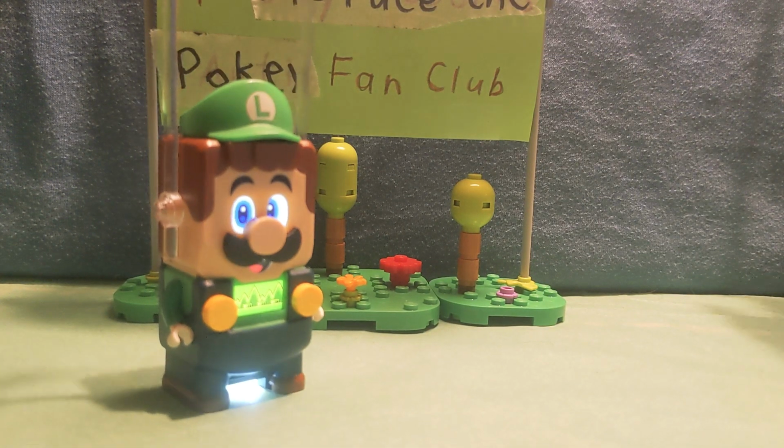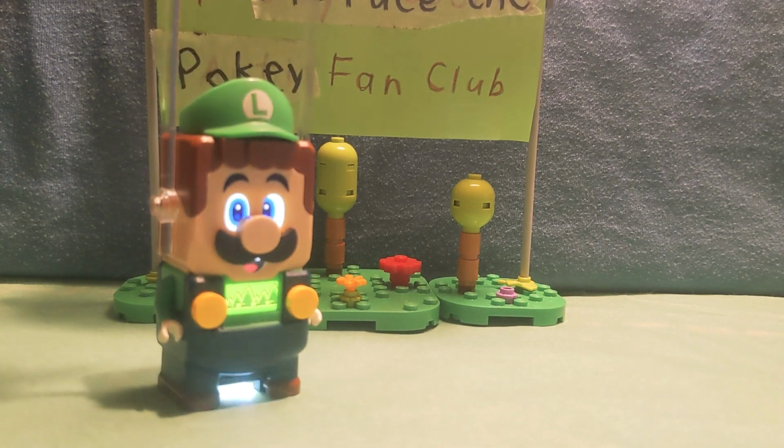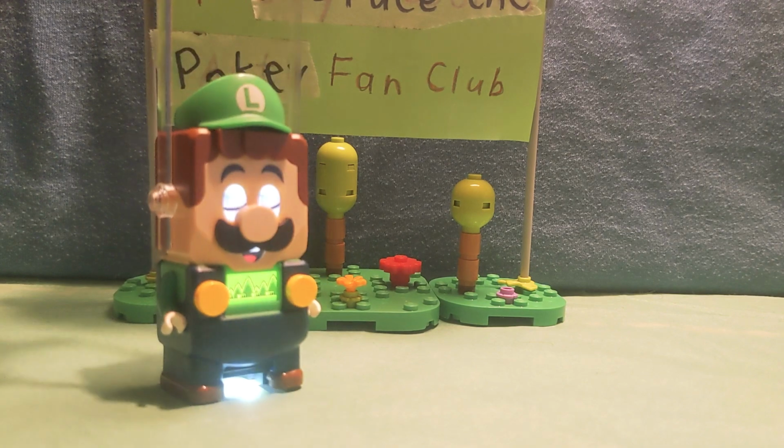Hello, it's me, Luigi, and welcome to LEGO Luigi Explores the Human Body. Today, we're gonna look at the skeletal system.